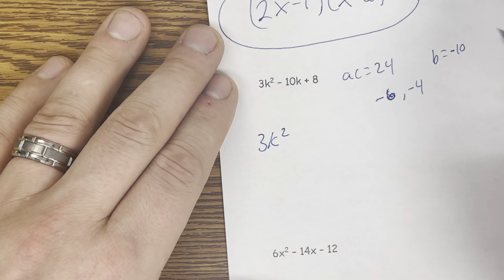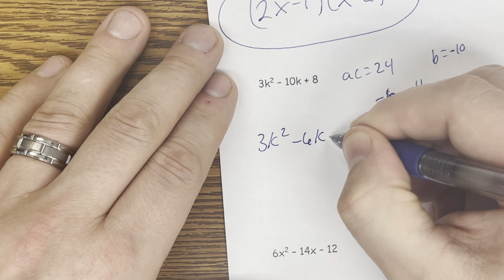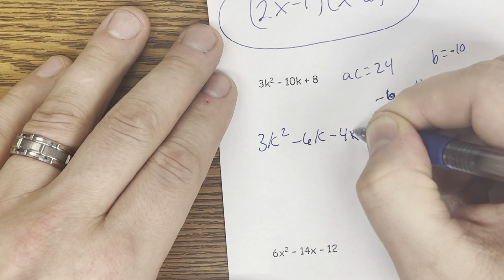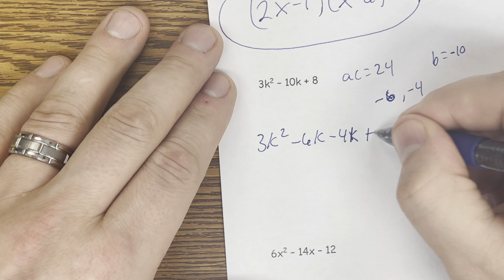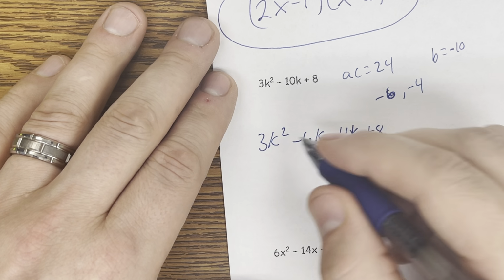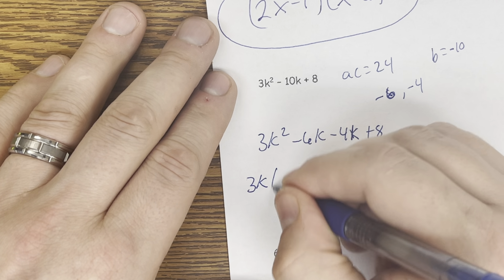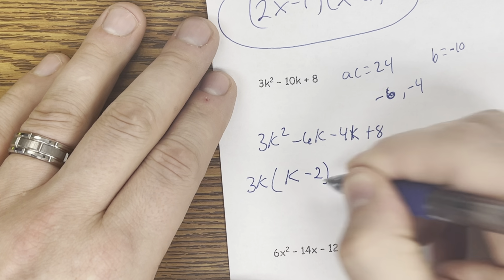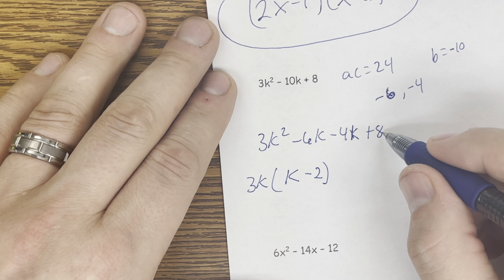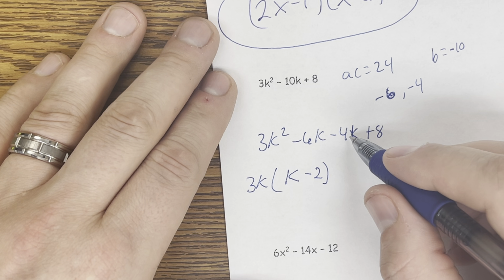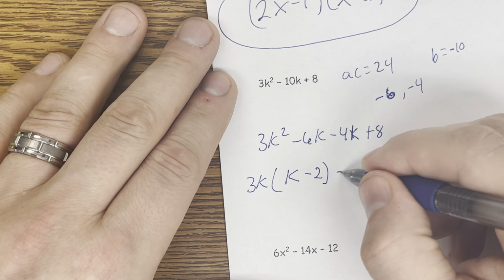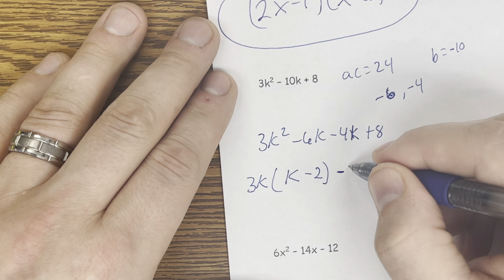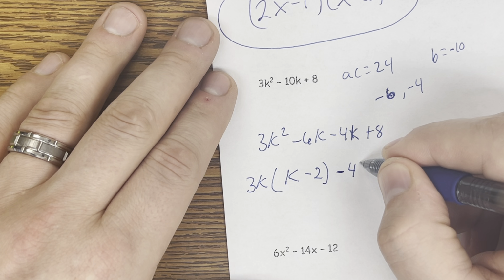Rewrite 3k squared minus 6k minus 4k plus 8. GCF of the first two is 3k. Left inside, k minus 2. GCF of the next one, I need the first term here to be positive, so I'm going to pull out a negative 2k, or negative 4k, or just a negative 4.